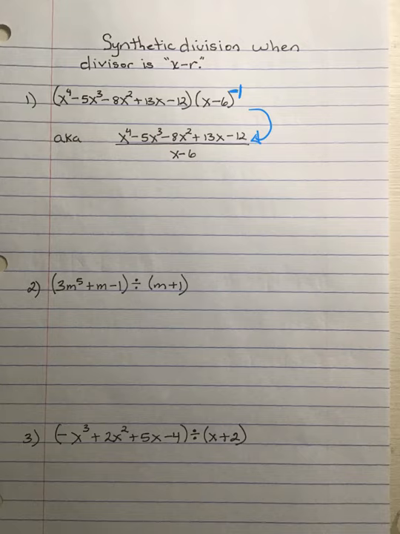So what we're going to do is, it's going to seem really weird, we're going to make a backwards L, and in that little cubby hole, we're going to put what the r is. And remember, the r in this problem is positive 6. So our r is going to go in that little cubby hole. And then we're going to write the coefficients of the dividend. Remember, the dividend is the numerator, and we're going to write the coefficients.